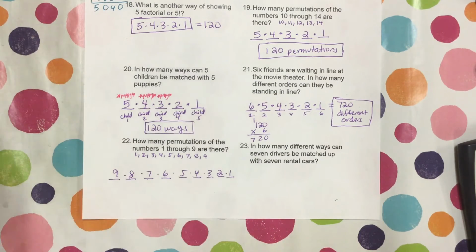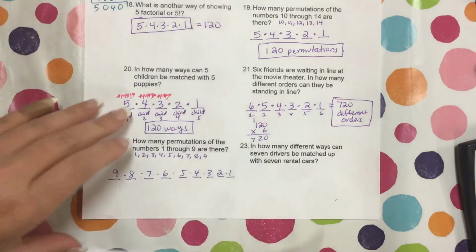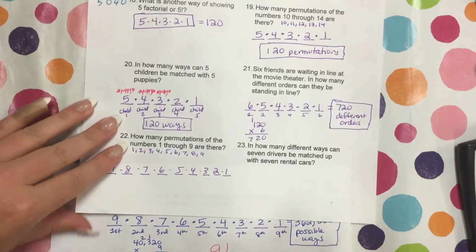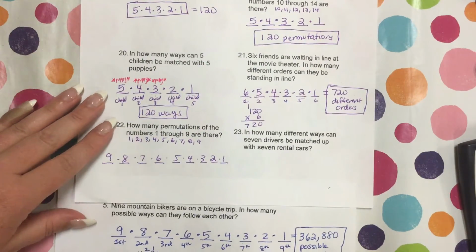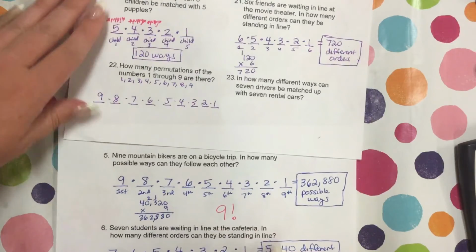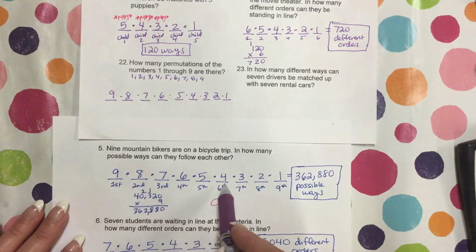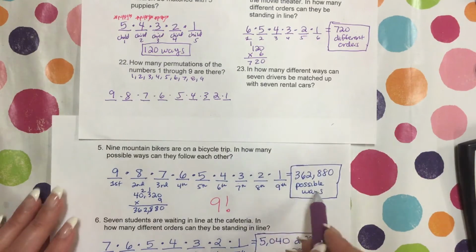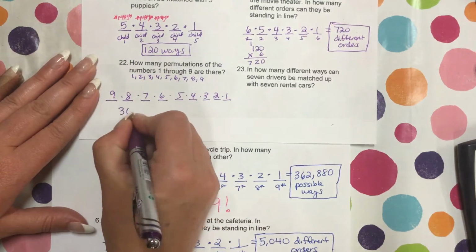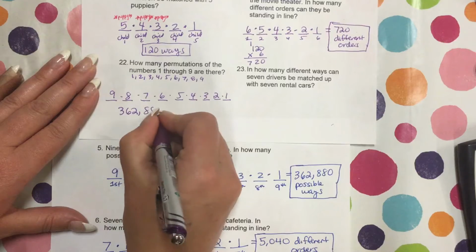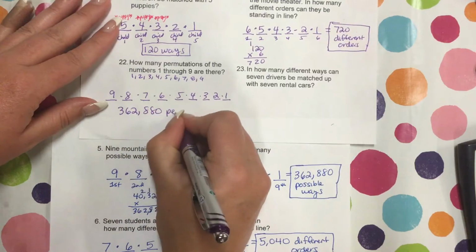And we end up with, okay, a while ago we did this problem and we found that 9 times 8 times 7 times 6 times 5 times 4 times 3 times 2 times 1 equals 362,880 permutations.